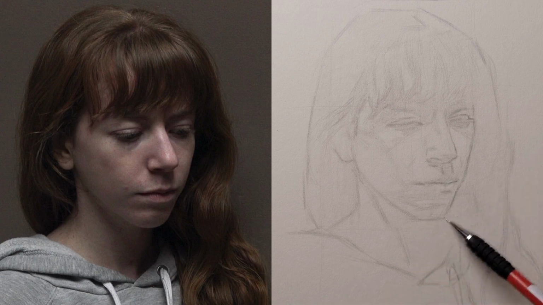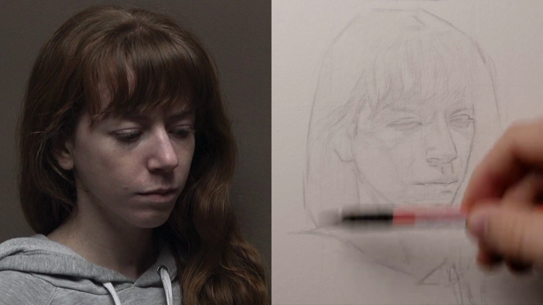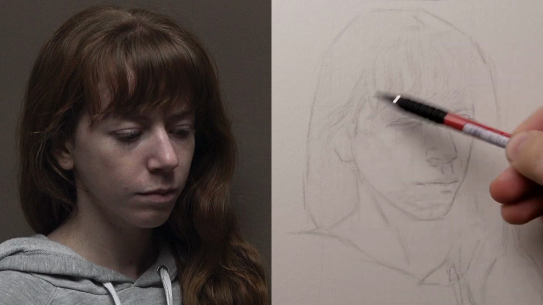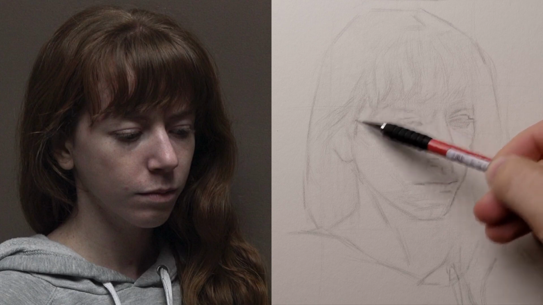One of the things that I can arrange here is the tilt of the head. The tilt of the head, of course, is indicated by the angle at which each feature sits in relationship to its mirror on the other side. So we have a head that on the left-hand side is tilted a little bit downward, and so a little bit up on the right side.